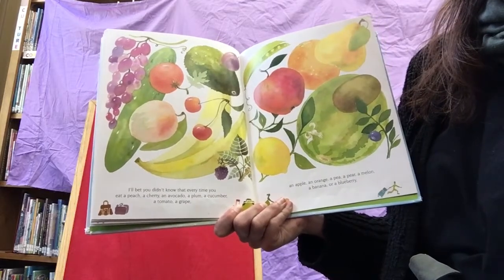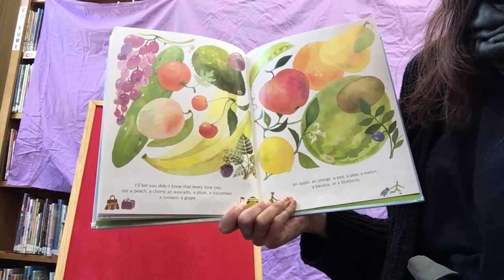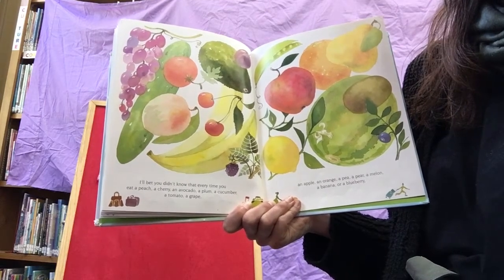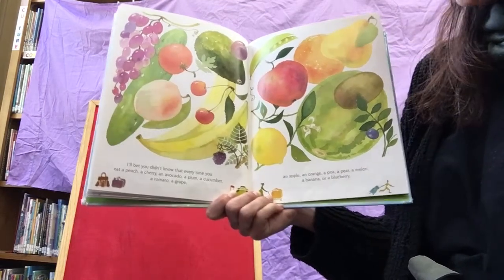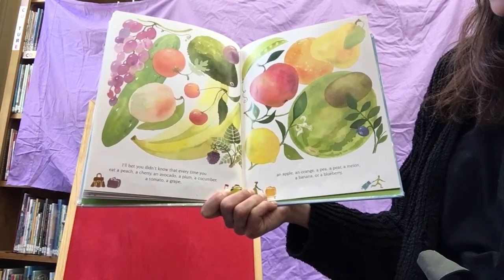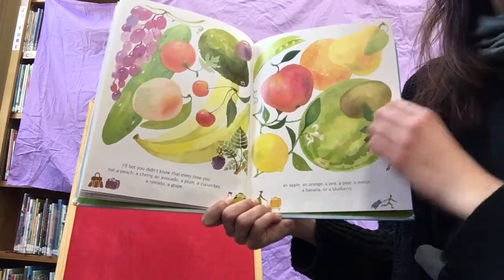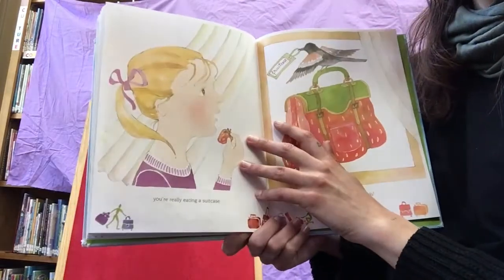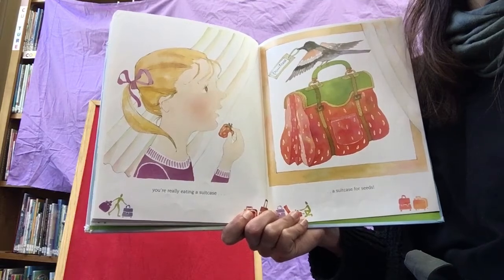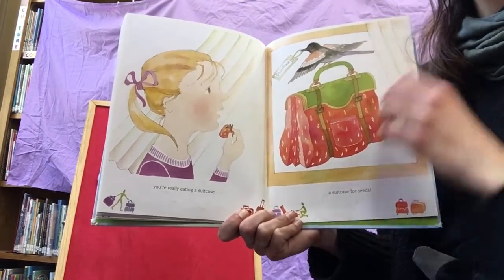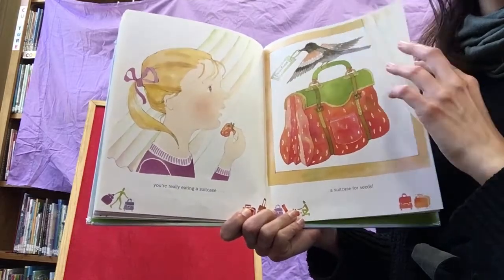I'll bet you didn't know that every time you eat a peach, a cherry, an avocado, a plum, a cucumber, a tomato, a grape, an apple, an orange, a pea, a pear, a melon, a banana, or a blueberry, you're really eating a suitcase. A suitcase for seeds. The end.